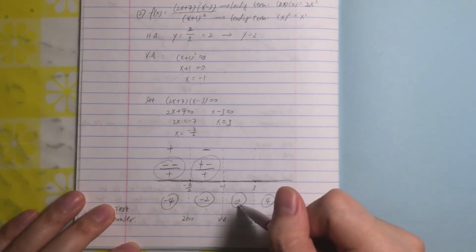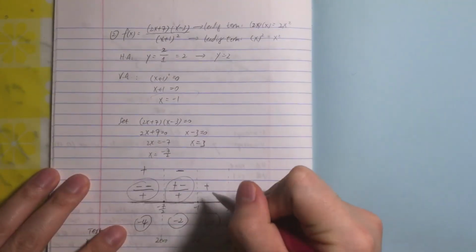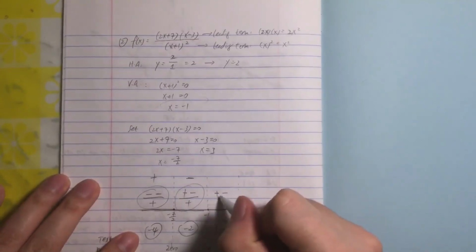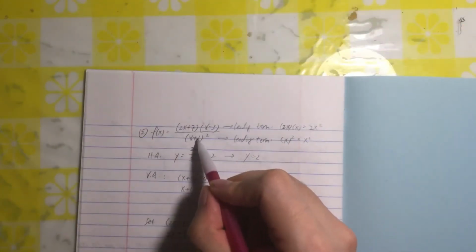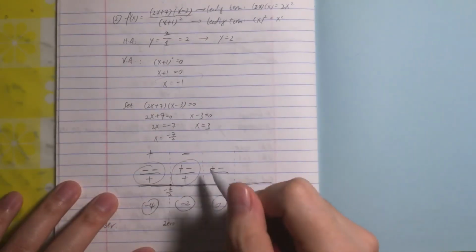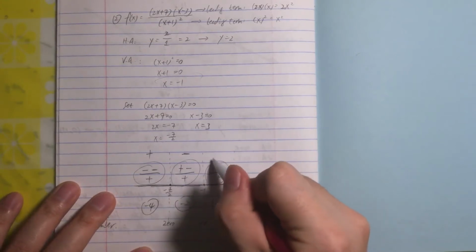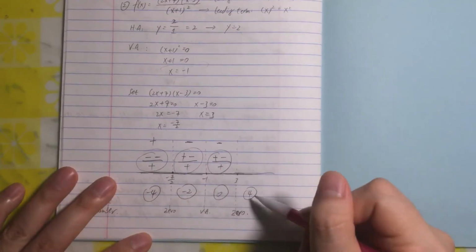Next, plug in 0. If we plug in 0 here, 2 times 0 is 0. 0 plus 7 is positive. If I plug in 0 here, 0 minus 3 is -3, which is negative. If I plug 0 into the denominator, 0 plus 1 is 1. 1 squared is 1, which is positive. Then multiply. If there is an odd number of negative signs, the answer is negative.